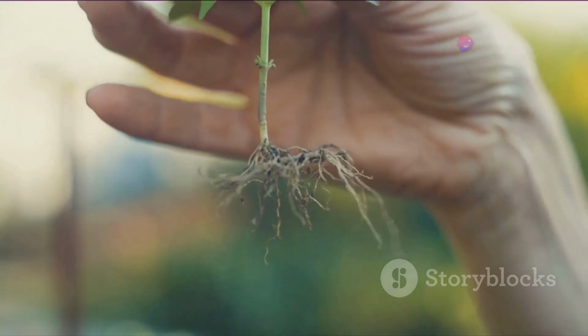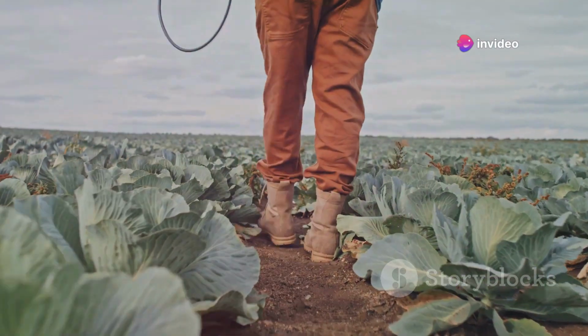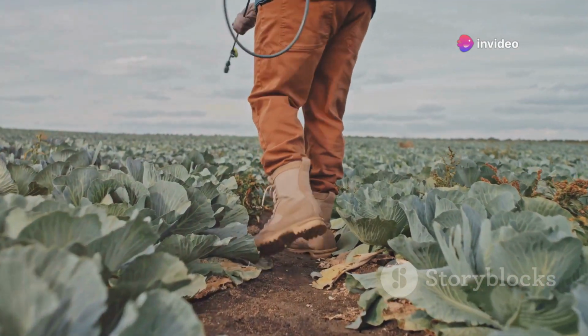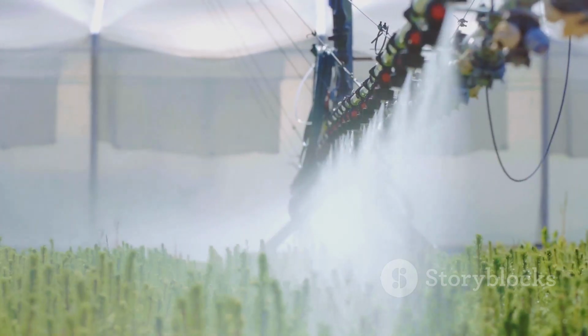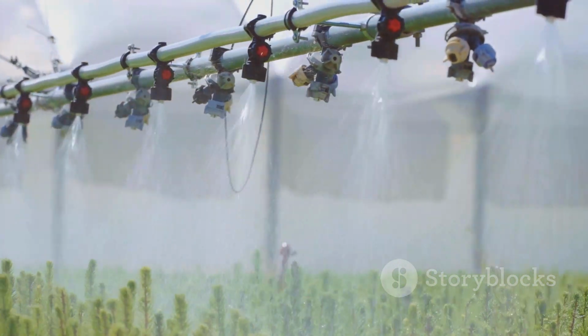Another argument is that GMOs can reduce the environmental impact of farming. Pest-resistant crops reduce the need for chemical pesticides, which can harm the environment. Herbicide-resistant crops allow for more effective weed control, which can improve soil health.